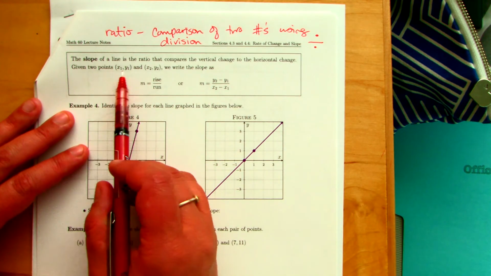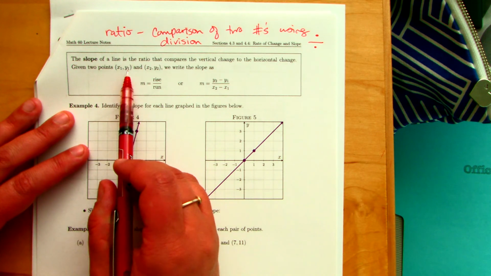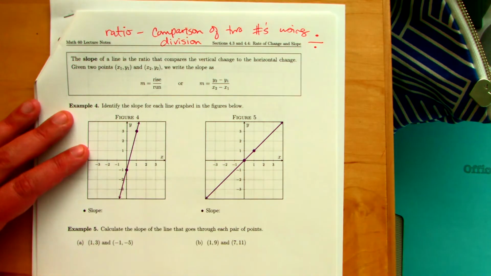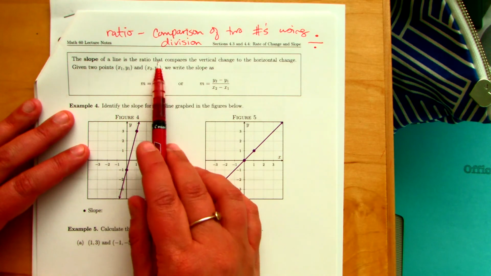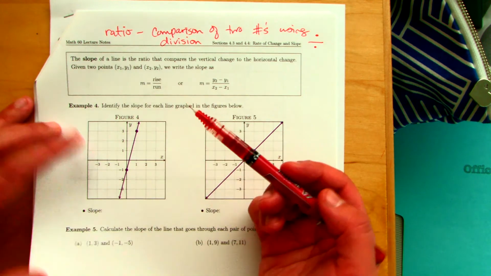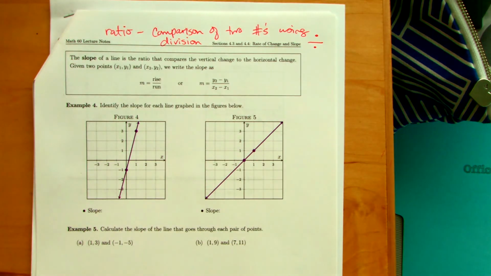Given the 2 points, we say x1, y1 because that's just saying that's the first point. We say x2, y2 because that's the second point. So it actually doesn't matter which point is the first one and which point is the second one, so long as you're consistent.